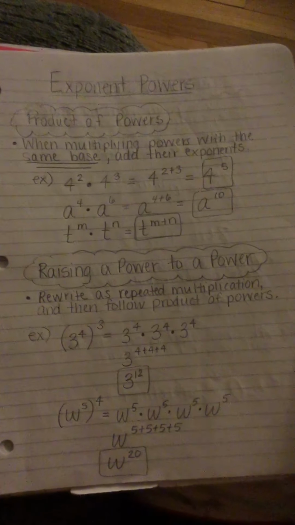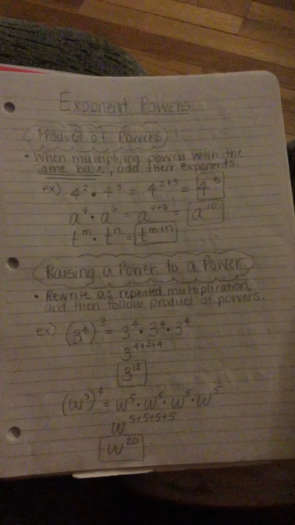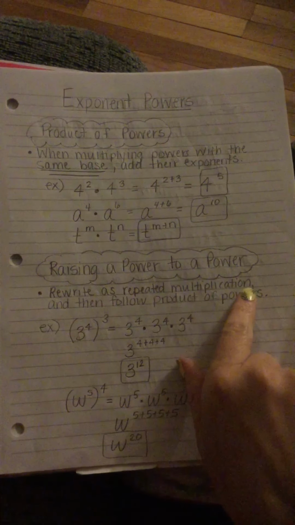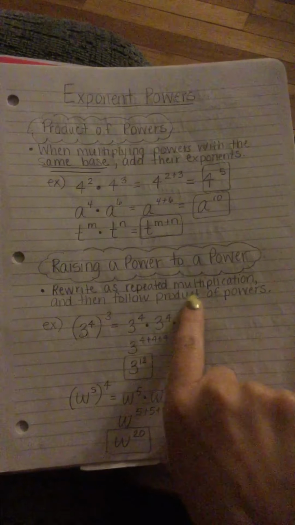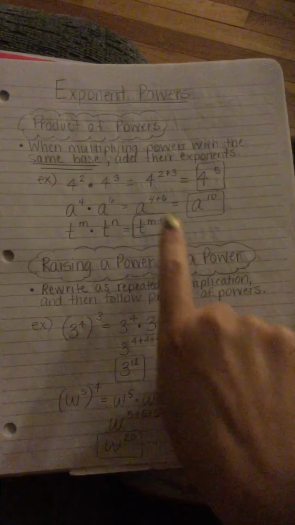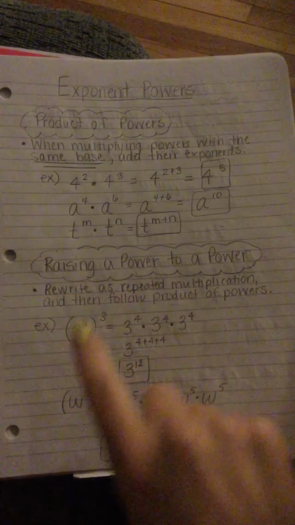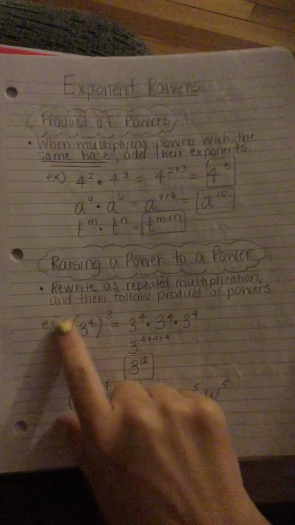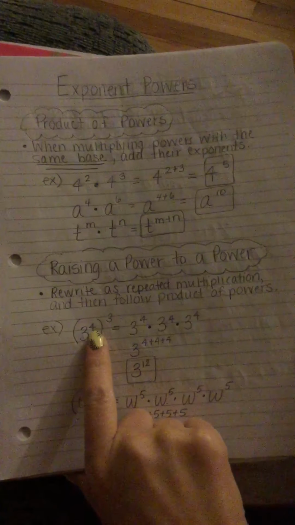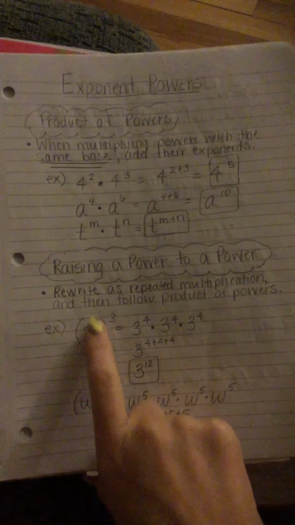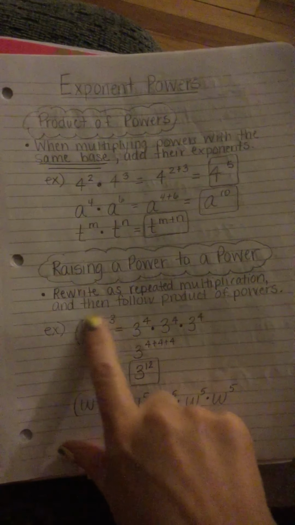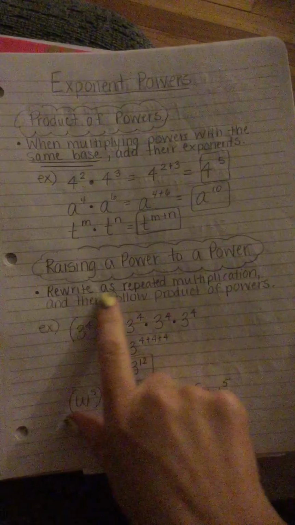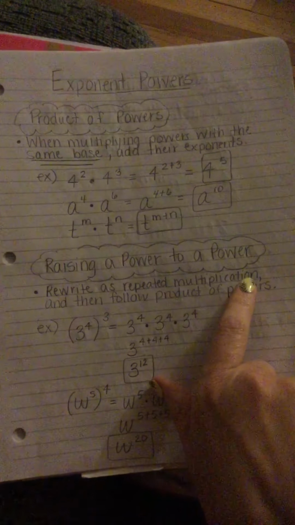Pretty simple. When you're raising a power to a power, you're going to rewrite as repeated multiplication and then follow the product of powers rule. So what does that mean? If we have 3 to the fourth power in parentheses, and we're raising that whole thing to the third power, we are going to rewrite it as repeated multiplication.